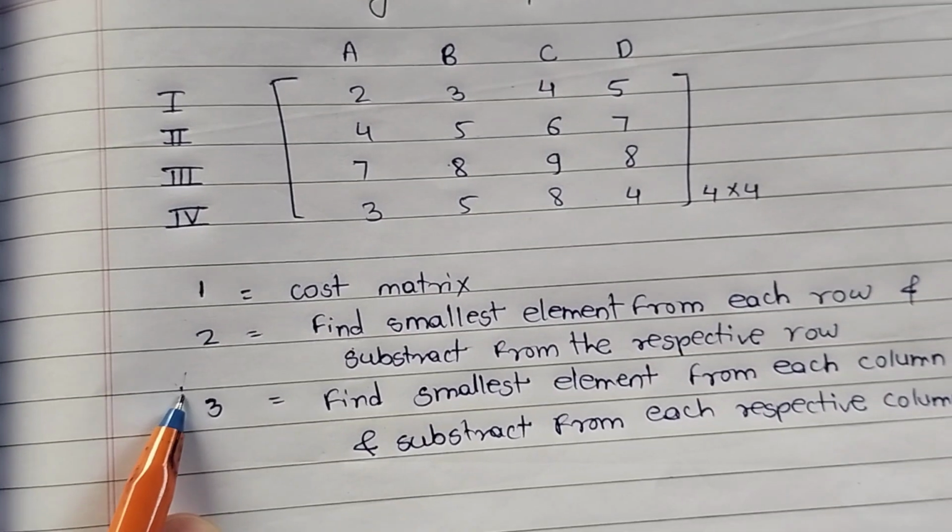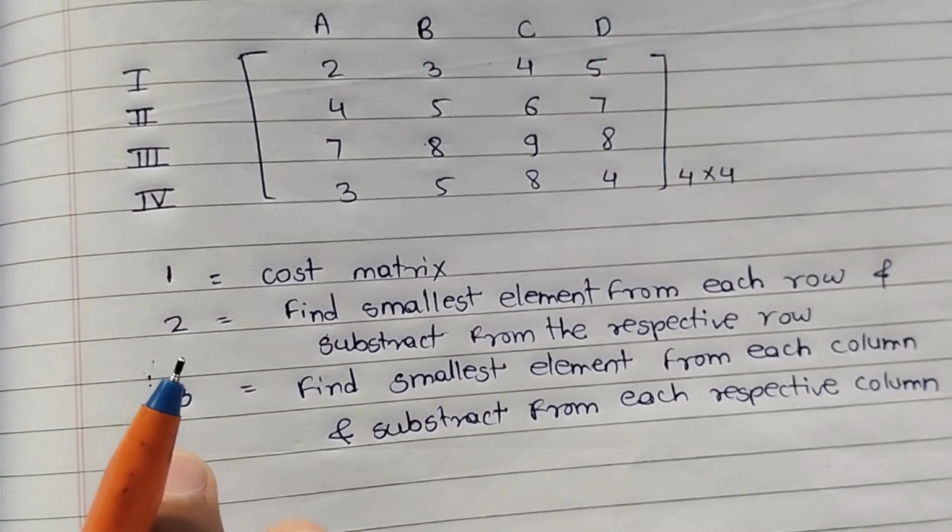These three steps are common for all assignment problems.